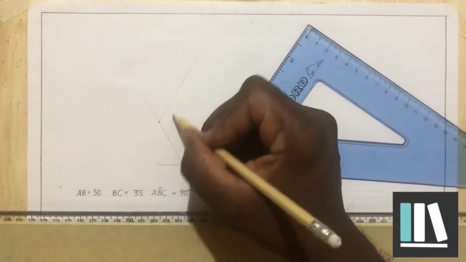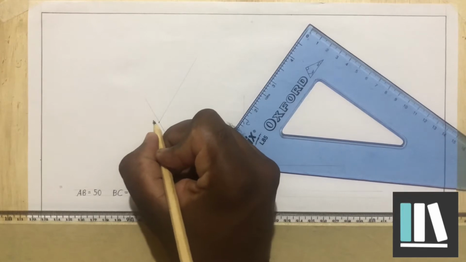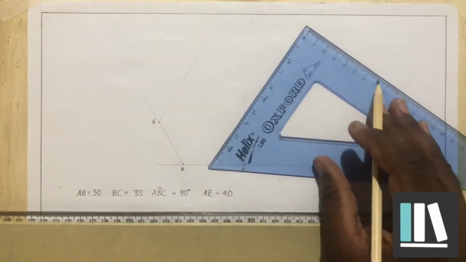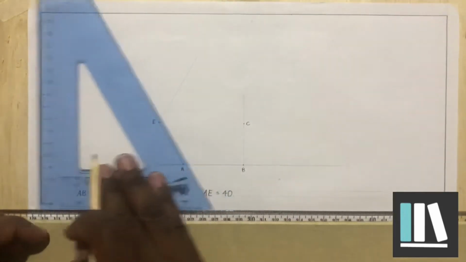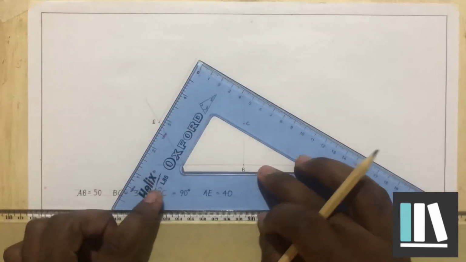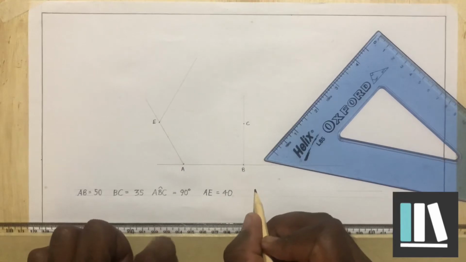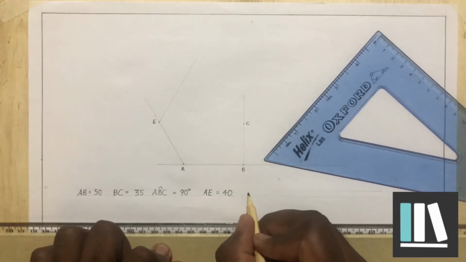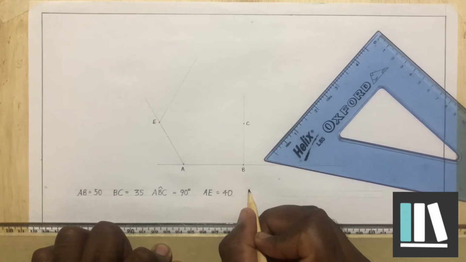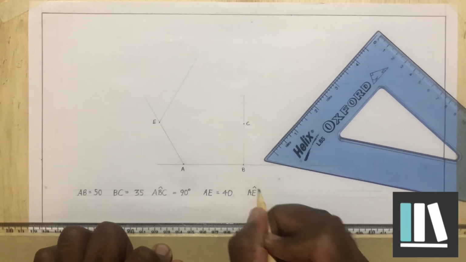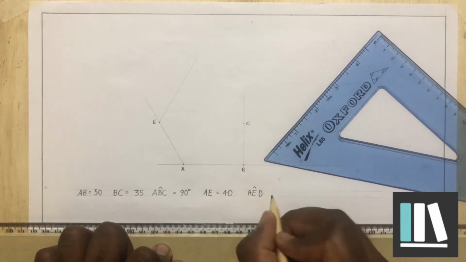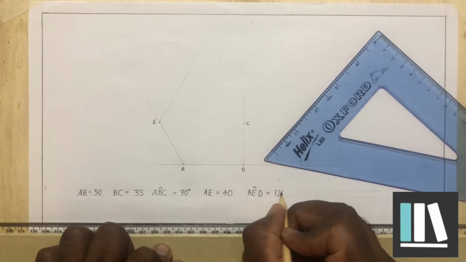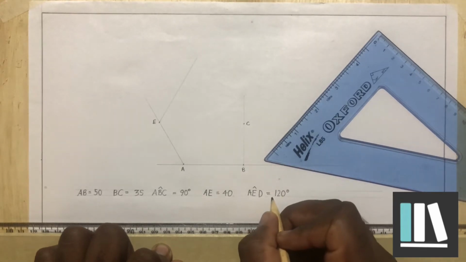This angle here is 120. I'm not constructing it, I'm just turning the set square this way and this way, and it will give me the angle. I'm doing that in the interest of time. So angle AED is equal to 120 degrees.